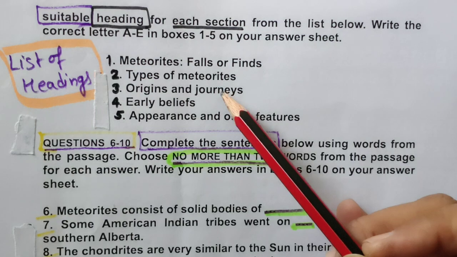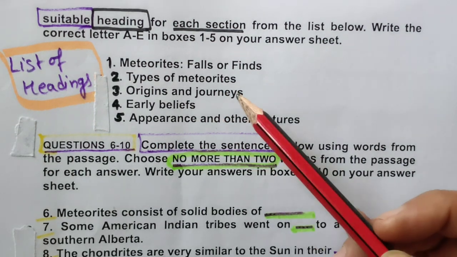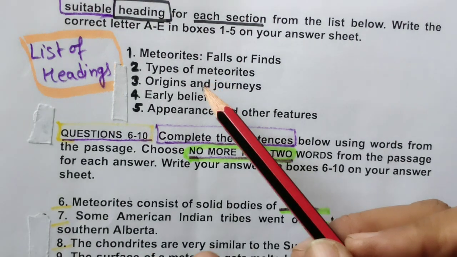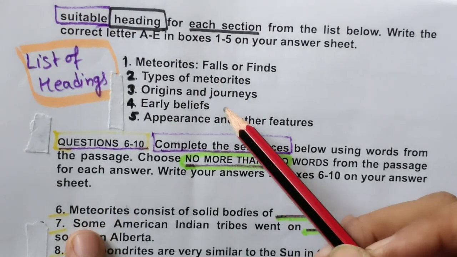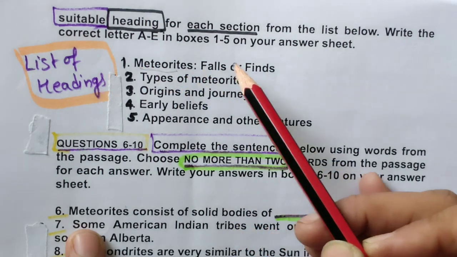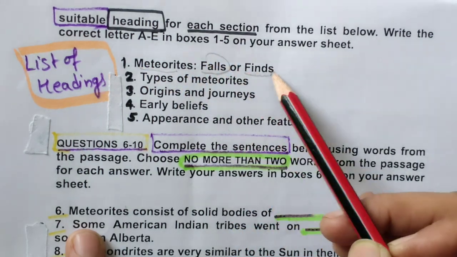Of course we will read all the options first and then go to the paragraphs. Each paragraph we will read and then come back to find the heading for each paragraph. First they are saying meteorites, false or finds. So these are keywords.